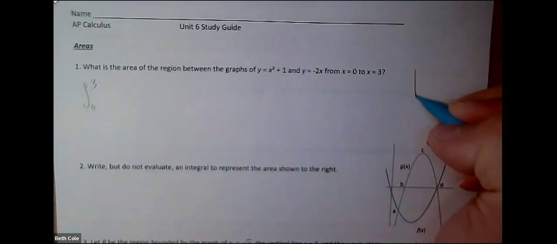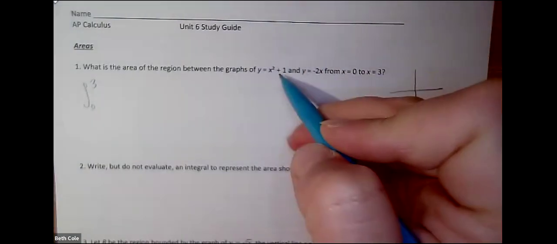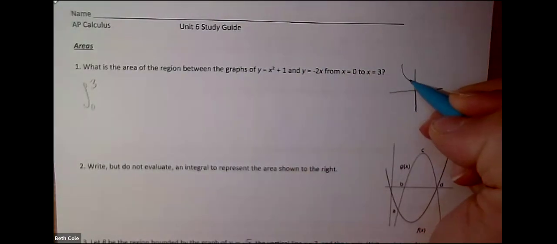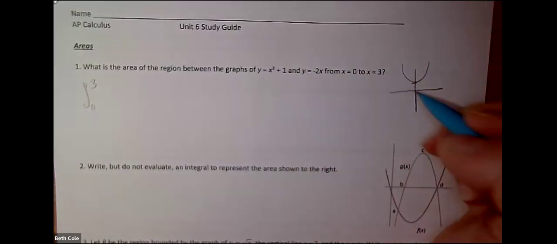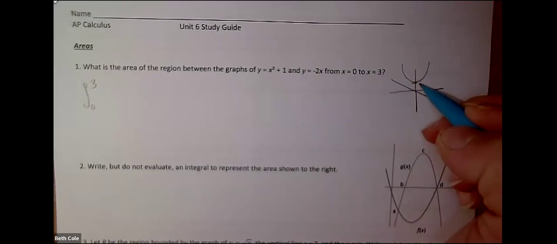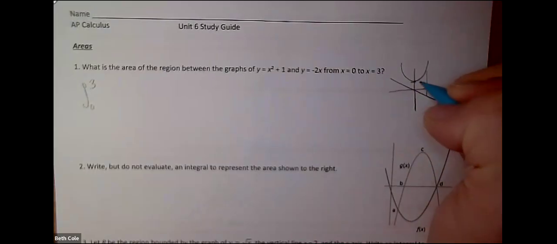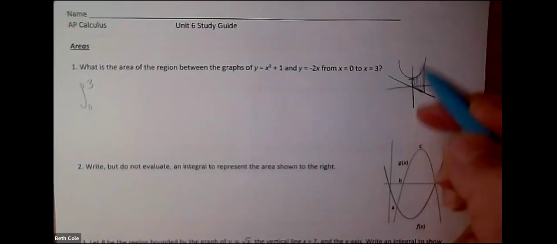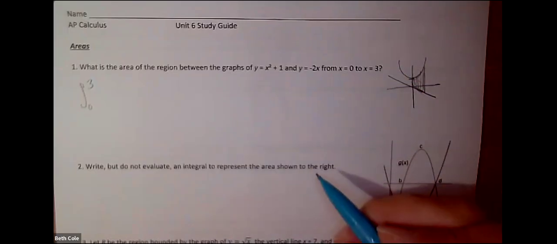But if you want to do a really brief sketch, this is a parabola moved up 1. It's going to look something like that. Negative 2x is going to go through the origin and look something like that. And we're going from 0 to 3. So, roughly this is the kind of shape that we're finding the area of. So the upper graph is the parabola, lower graph is the line.